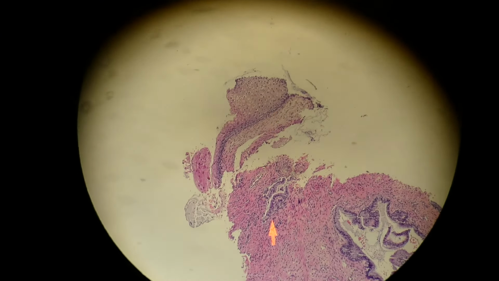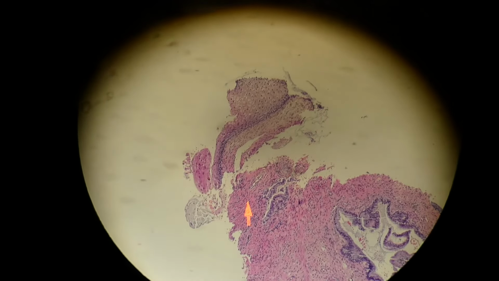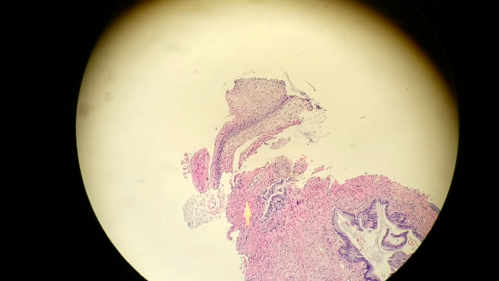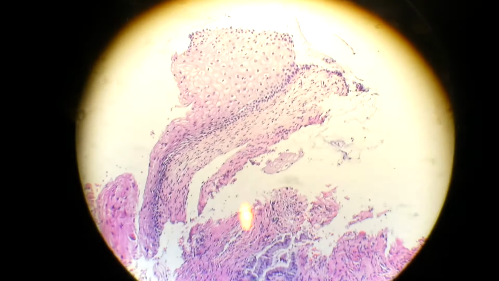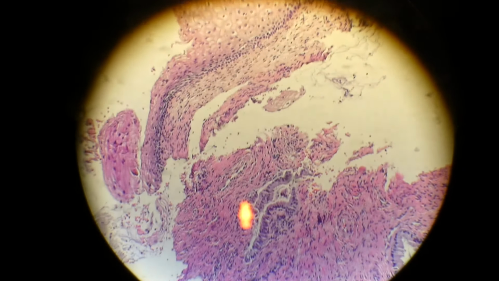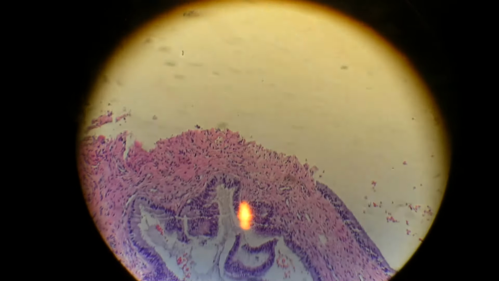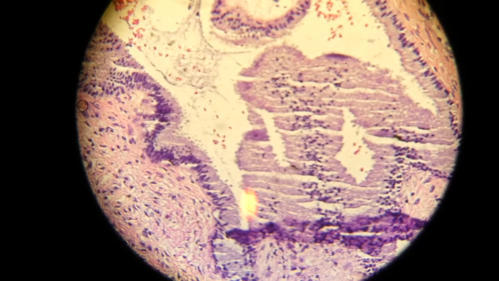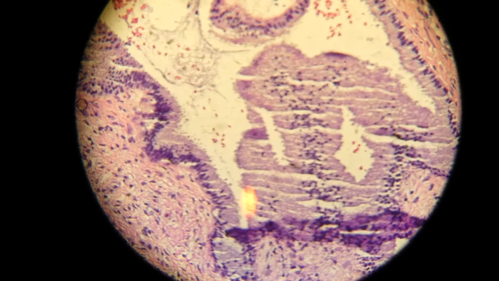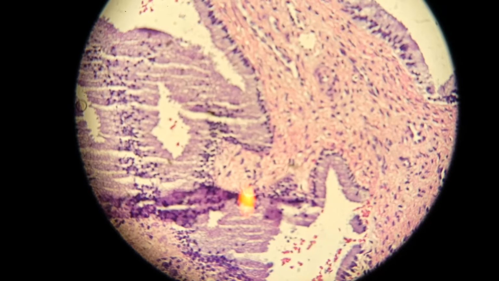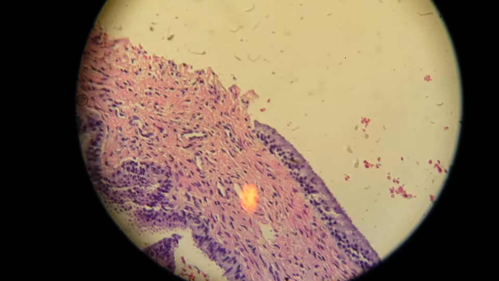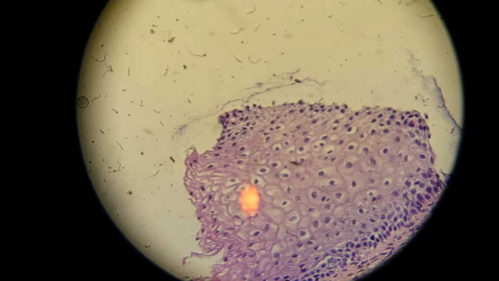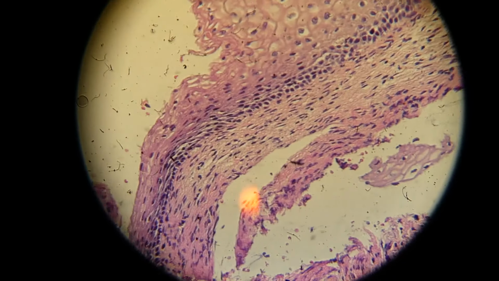And so when we see both squamous cells and endocervical cells, this is the transformation zone. And this is what will help us to identify any dysplastic or pre-malignant cells. And so here we can see the endocervical cells a little bit closer. And here are the squamous cells.